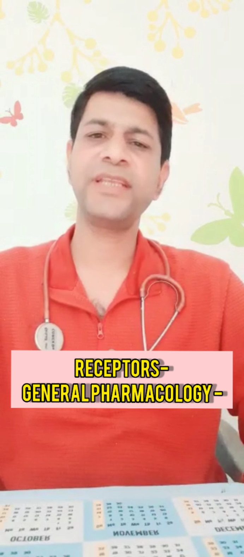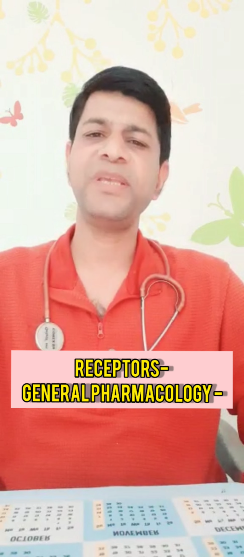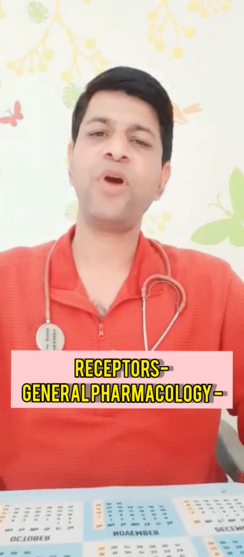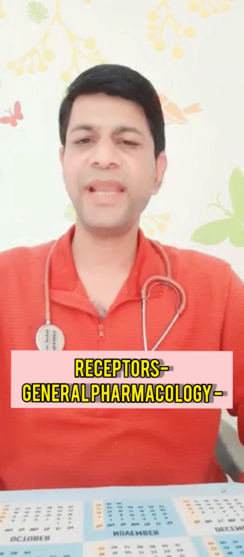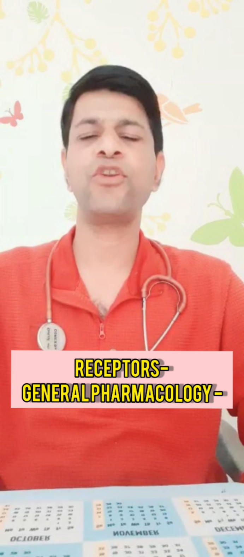But in pharmacology, the receptors are divided into four types. First one is ligand receptor. The second one is GPCR or G protein coupled receptor. The third one is enzymatic receptor. And the fourth one is nuclear receptor. Now the second name of all the receptors. For the ligand receptor, remember the mnemonic LION, L for ligand receptor and ION for ionotropic receptor.